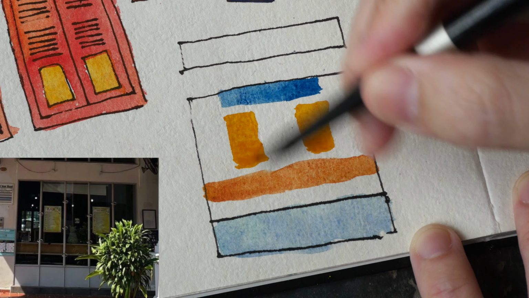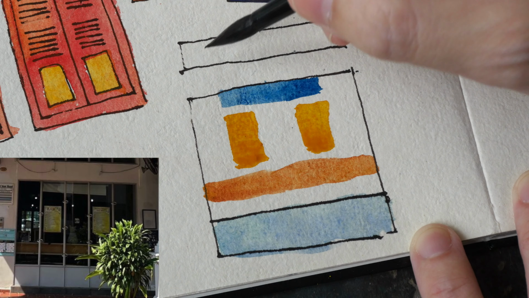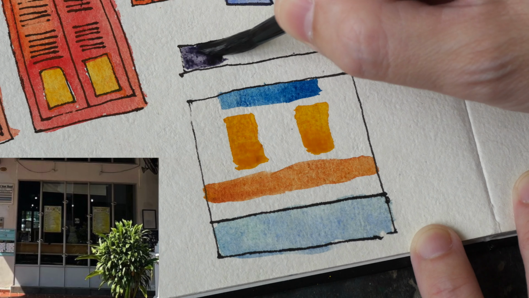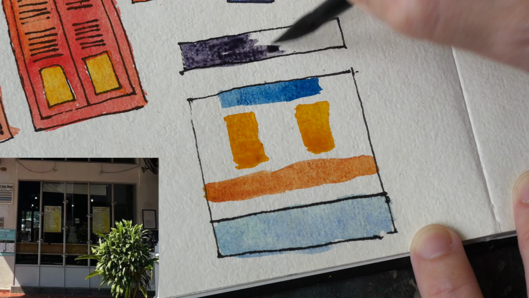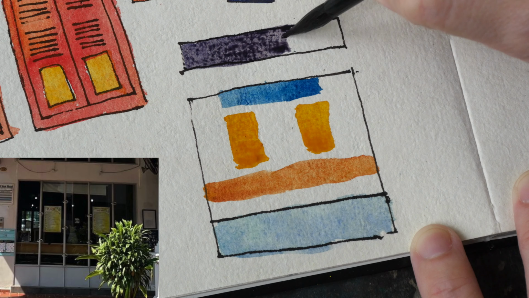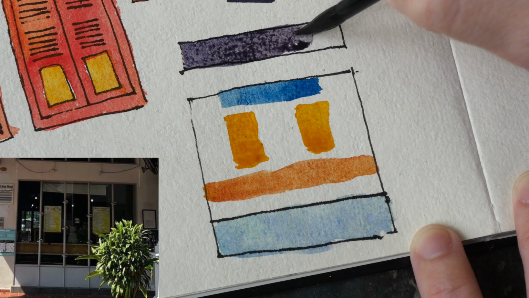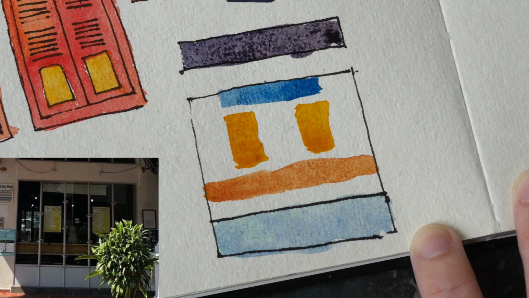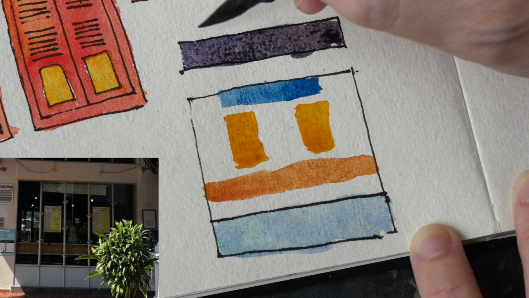While we wait for the bottom part to dry, let's paint the window at the top. This color doesn't have to be completely black. You just have to use a darker color. And this does not look dark enough for me, so I will have to add more paint.